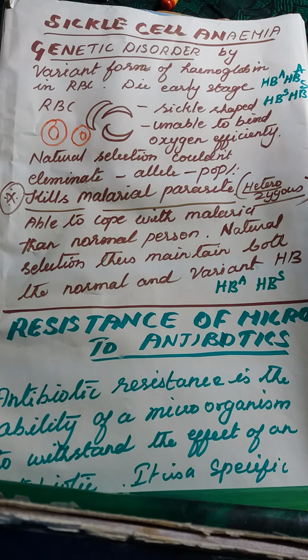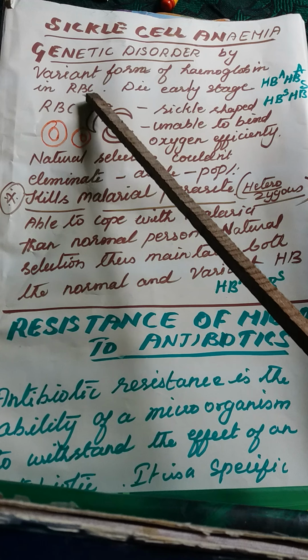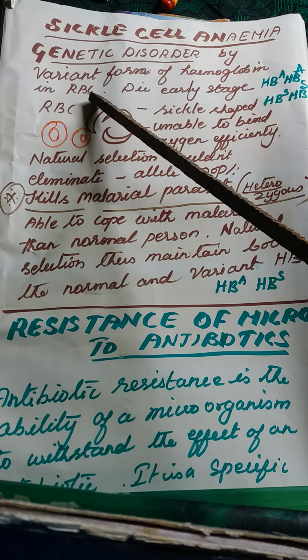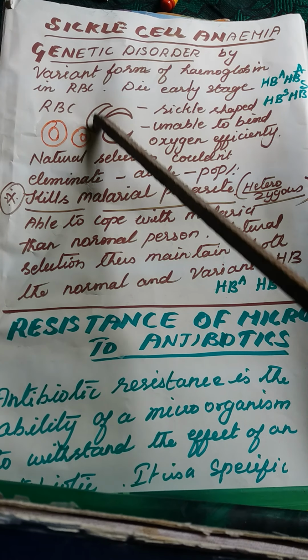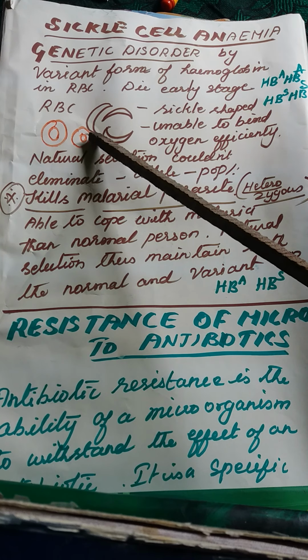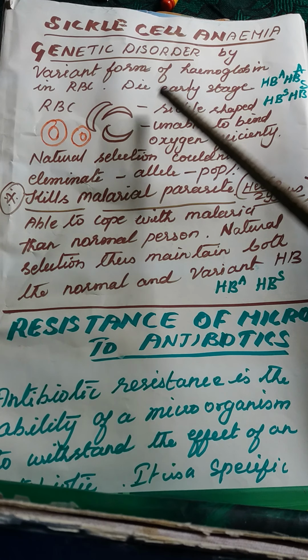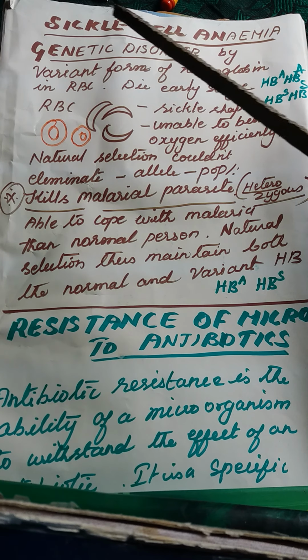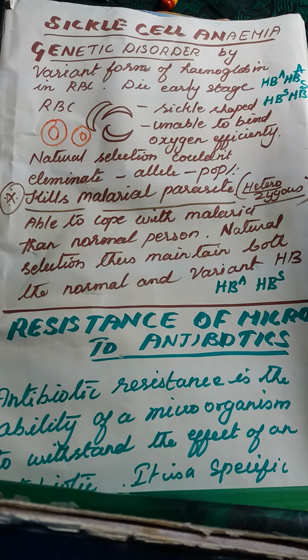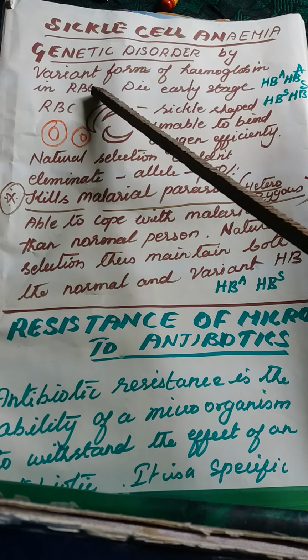Hello children, the next example is sickle cell anemia. Sickle cell anemia is a genetic disorder caused by a variant form of hemoglobin in RBC. What is RBC? RBC is red blood corpuscles, which carries oxygen. What's its function? It carries oxygen and provides oxygen to the necessary cells. It is a component found in the blood, and it distributes the oxygen to the required cells and tissues. That's the function of RBC.